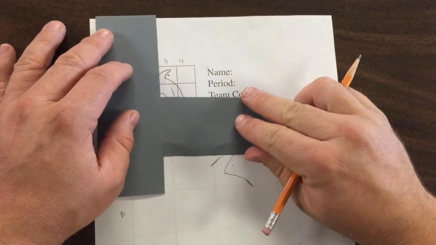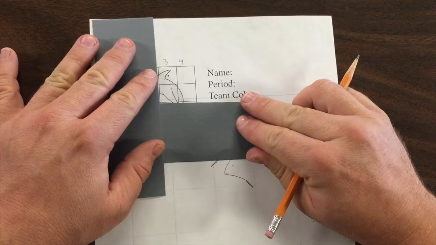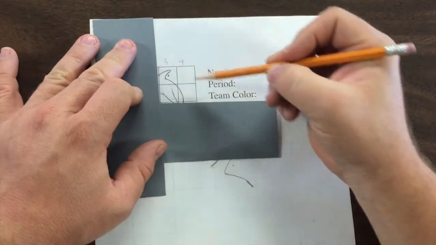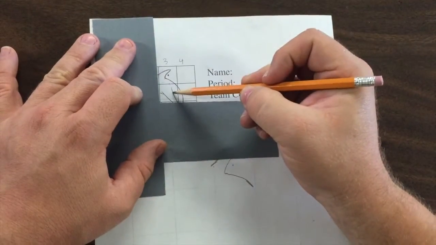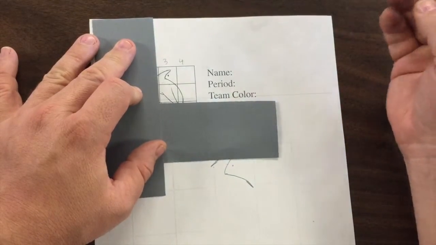And then you're going to do it each square. So I'm going to go to the next square. And I'm going to start with just the outline. I see this fin right here, but the outline will be first, and then I'm going to go in and do the rest in the inside parts, the fin and the eyes and the mouth, etc.